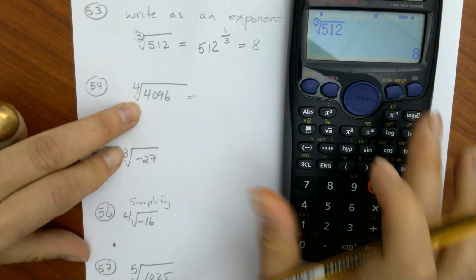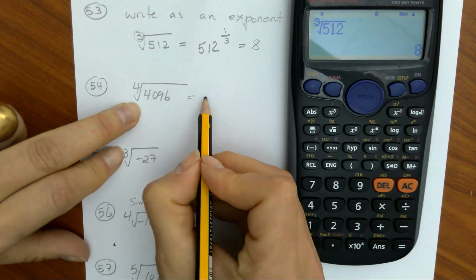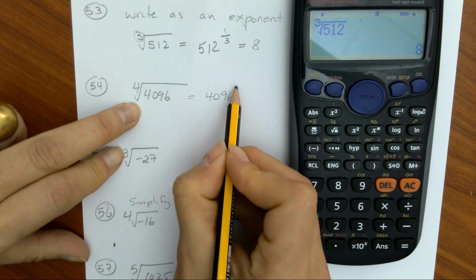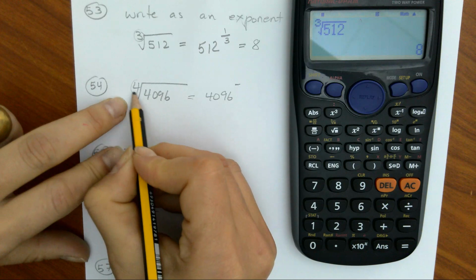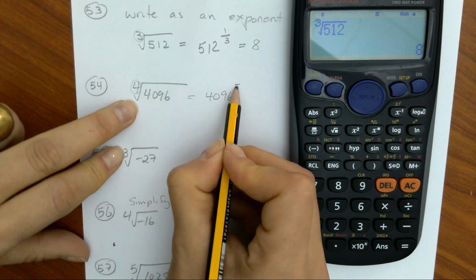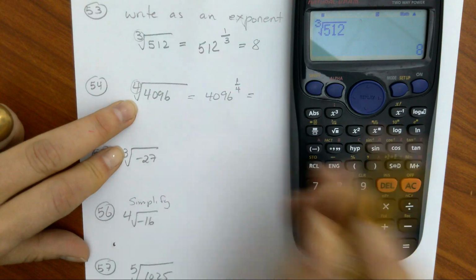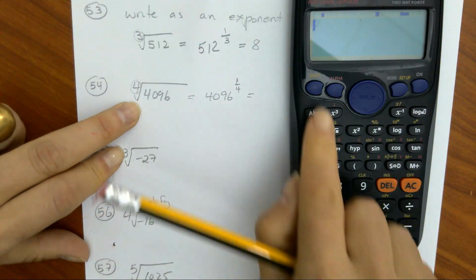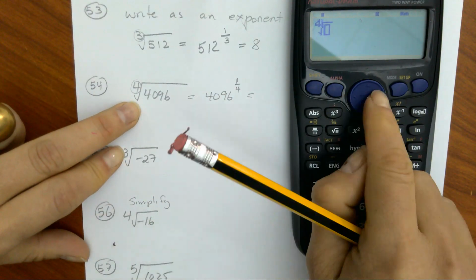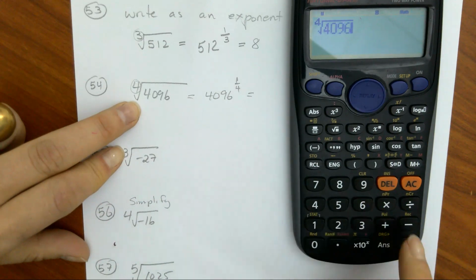Now here, because it's a radical sign, I know there's going to be a fraction. This root always goes on the bottom, and if there's no power, it's just 1 up there. So if I want the answer, I just go the fourth root of 4096, which is 8.